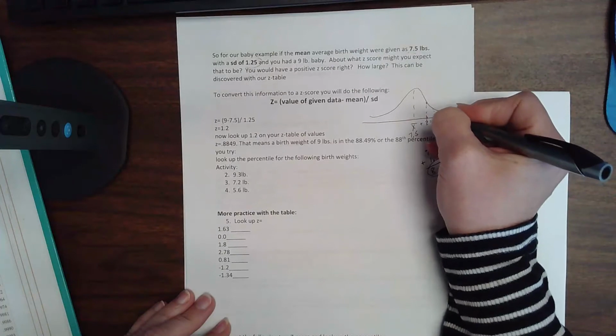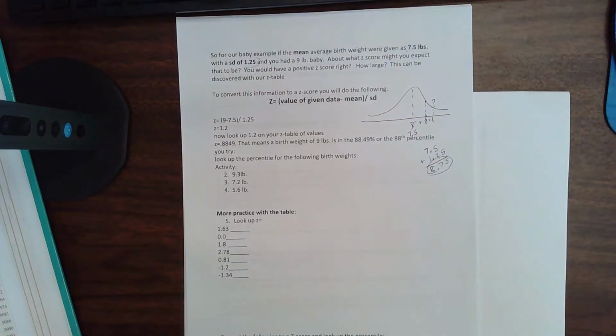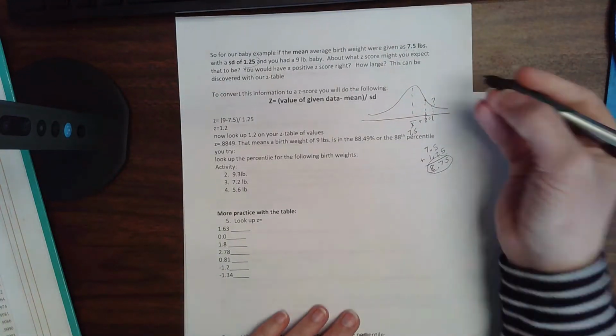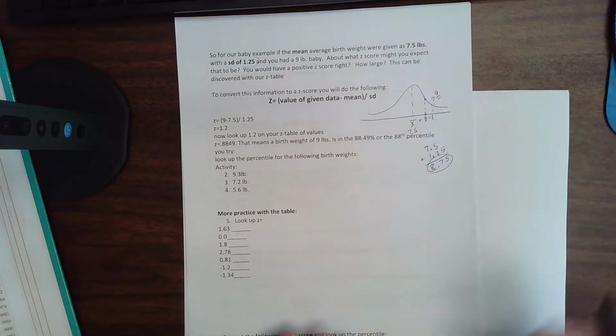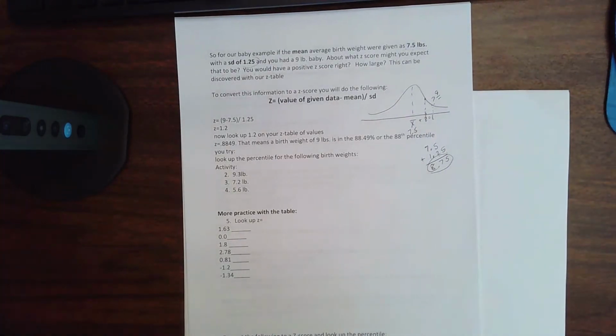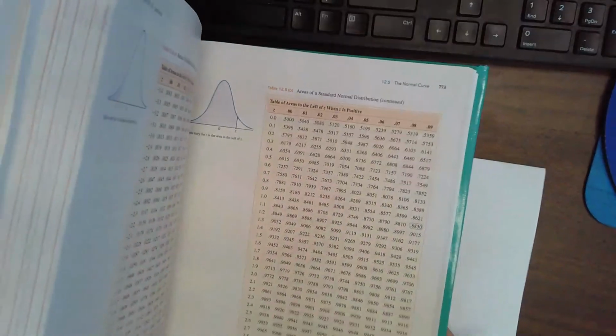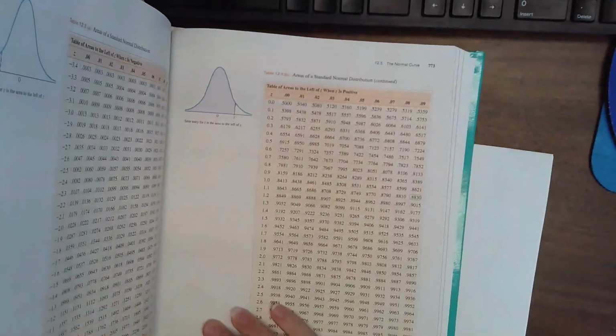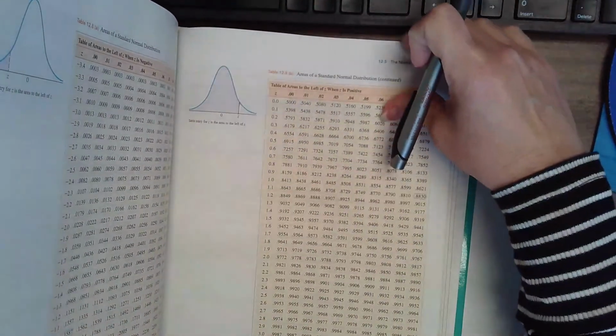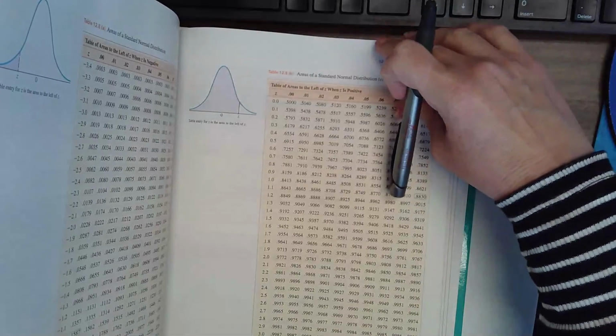That's even further over here. I'm not exactly sure how far it is over there, though, because this does not allow me to put in a 9-pound baby. Notice when you look at your z-score chart, there is not a 9 on this page. There's only 2 pages, right? If I turn the page, no more z-scores.